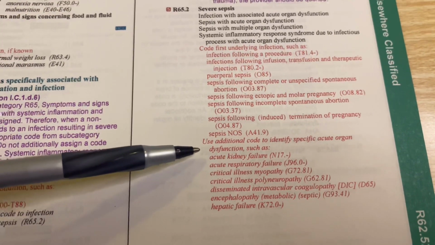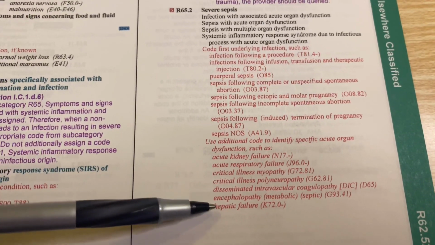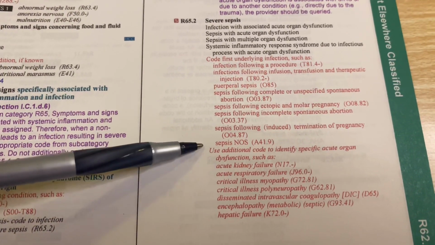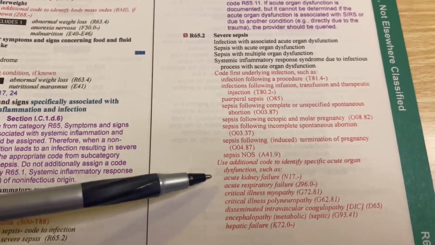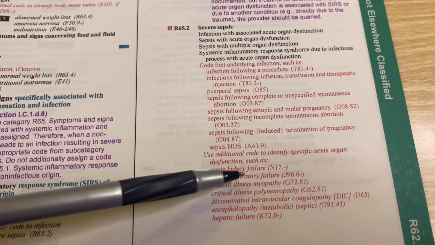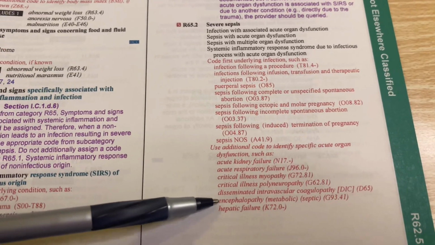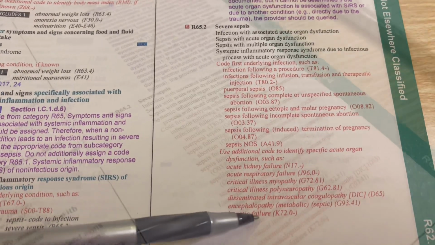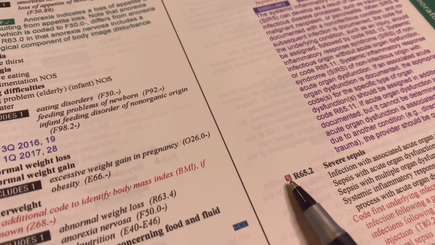So whatever organ failure the patient has, you want to code those in addition to the A41 code and the R65.2 code. So we're going to be going over to the acute respiratory failure, and it tells us J96.0. And then look, hepatic failure, K72.0.